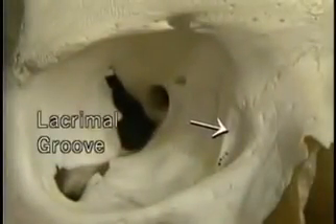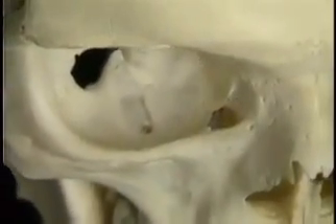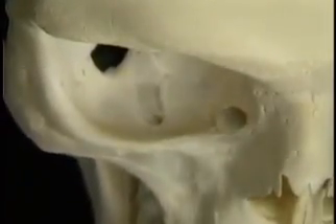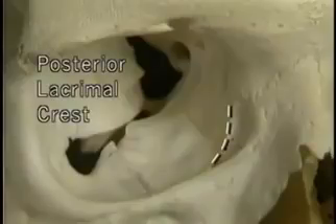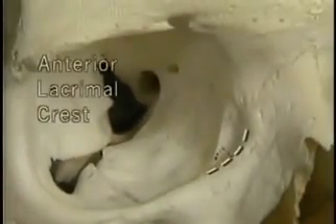This groove, the lacrimal groove, leads downwards into the opening for the nasolacrimal duct, which takes tears to the nasal cavity. The rim of the lacrimal groove is formed by the posterior lacrimal crest behind and the anterior.